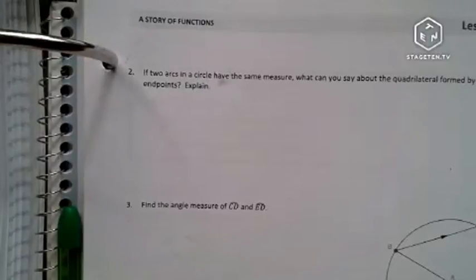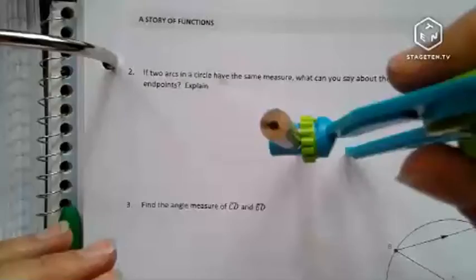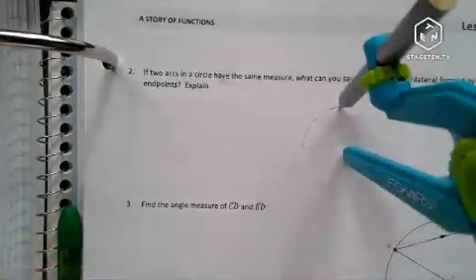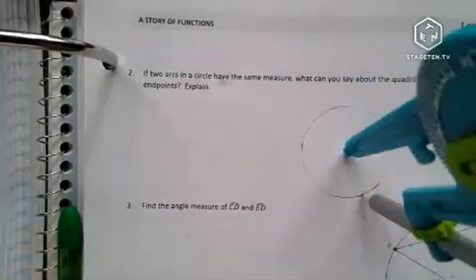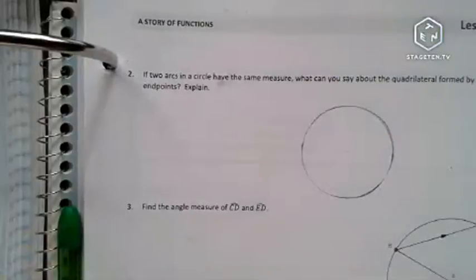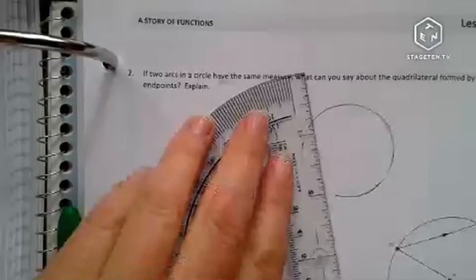Okay. So if we have congruent arcs, their endpoints can be joined to form chords, okay? The endpoints of the arcs are joined to form chords that are parallel. So we can see that here, right? AC is parallel to BD.